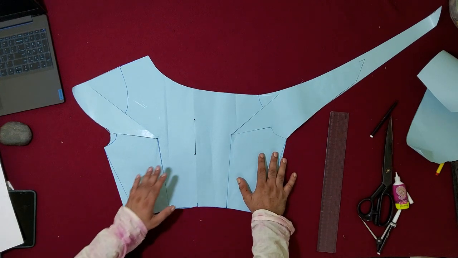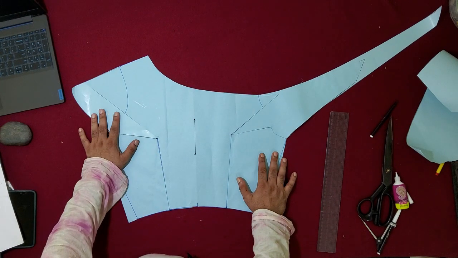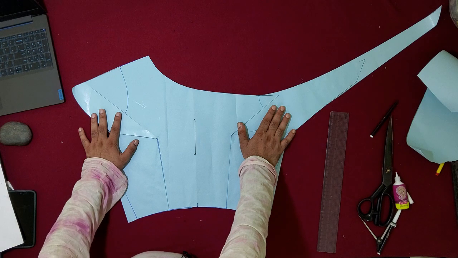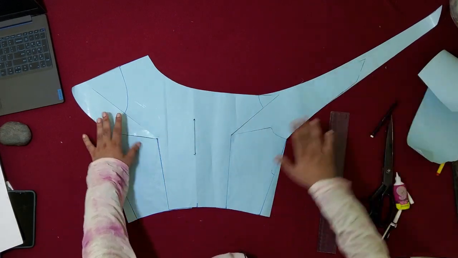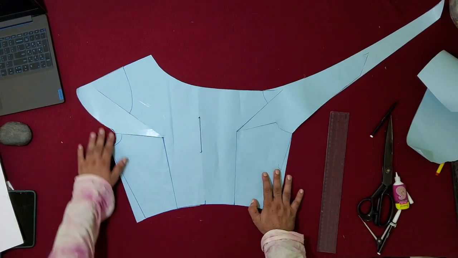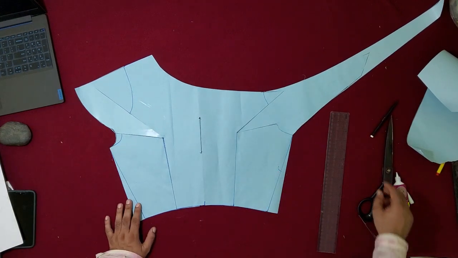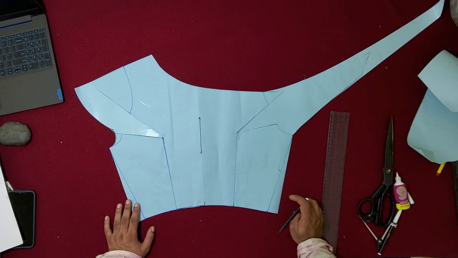The same technique, same process will be used in the back pattern as well. We have to shift the dart over the armhole, and then we have to trace this neckline, and the same extension will be provided in the back as well. So I hope you have understood, and I hope I have justified the design.